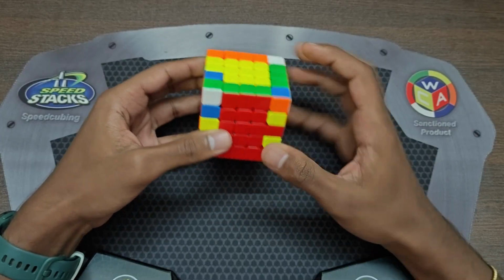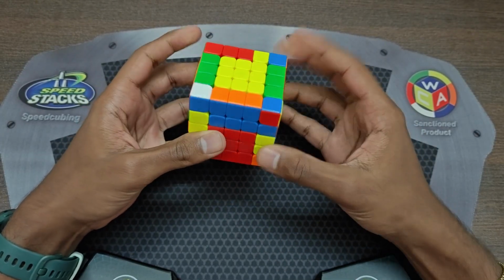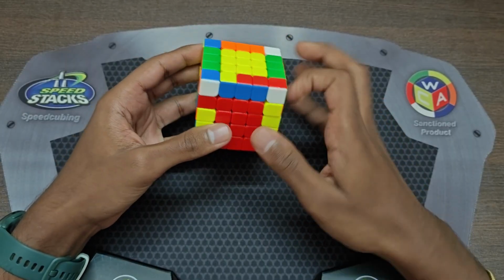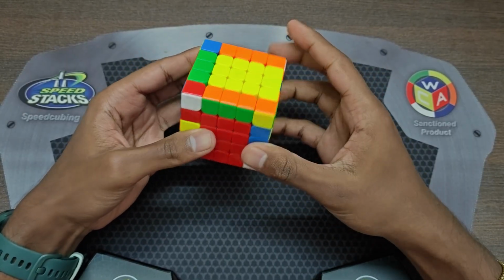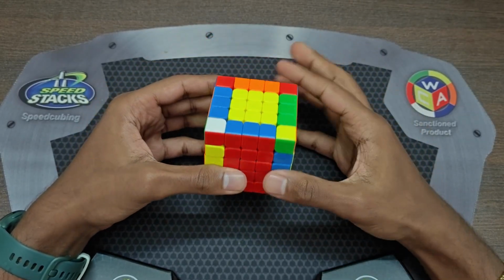So then I would probably insert this while removing that, and then I can do something like this, remove that, do that. And then lastly, I can pair these 2 like that, and then do that. And then that gives me my last 2 edge case.